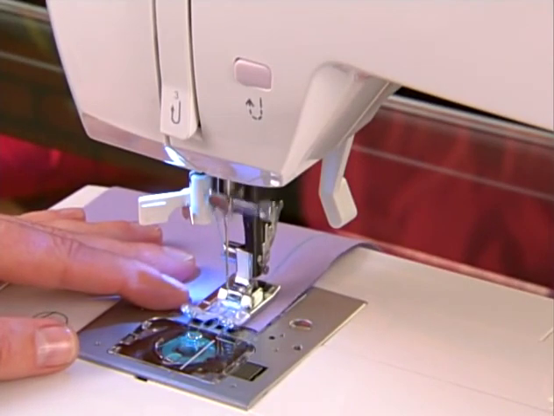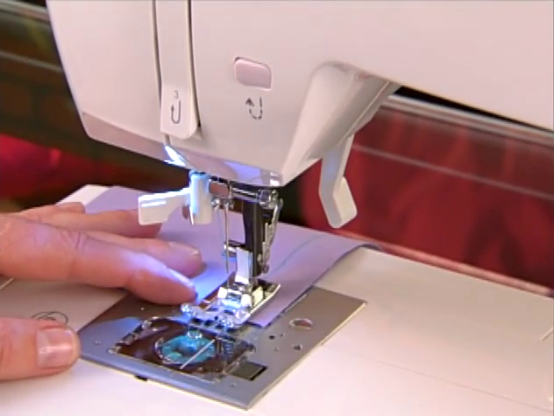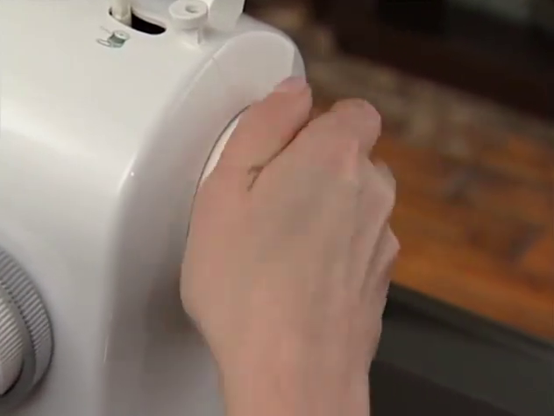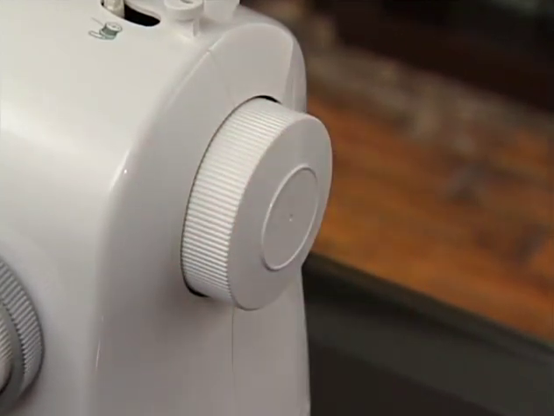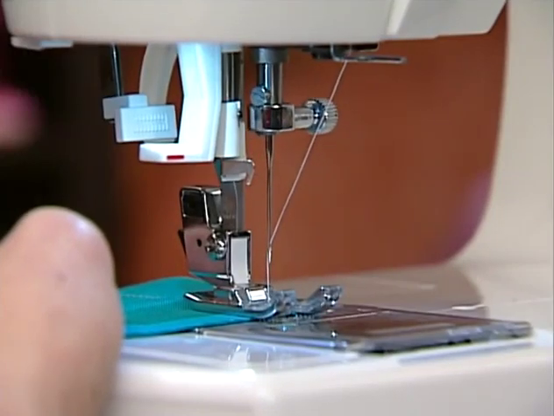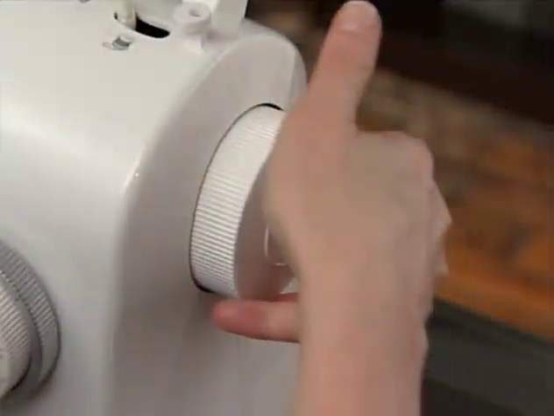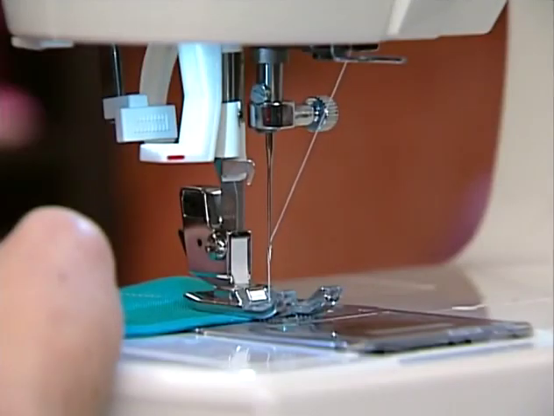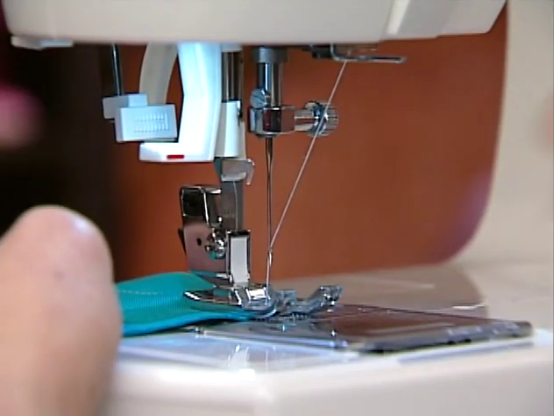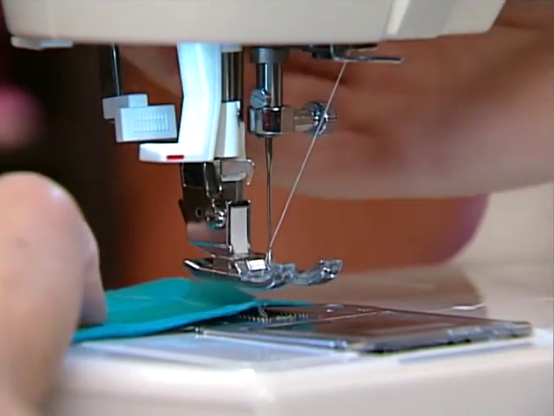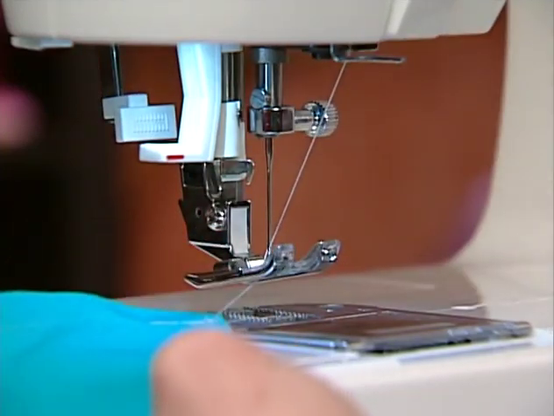To remove your sewing from a mechanical machine, turn the hand wheel toward you or counterclockwise until the needle is in its highest position. Then continue turning it counterclockwise until the needle just slightly begins to go down again. Most electronic machines automatically bring the needle to its correct position for removing fabric from the machine. Raise the presser foot and then remove your work from the machine.